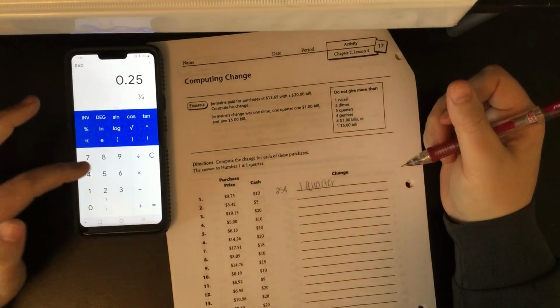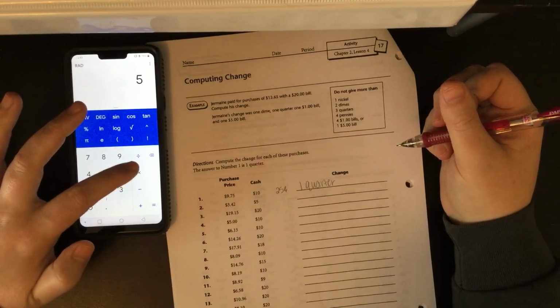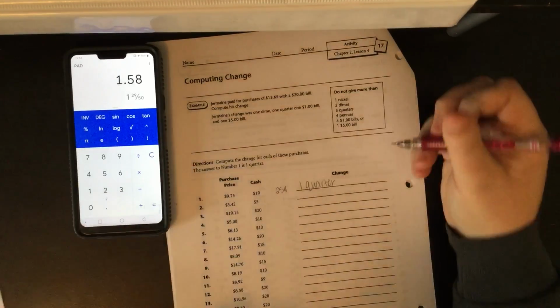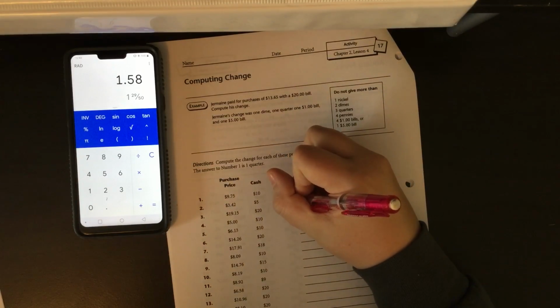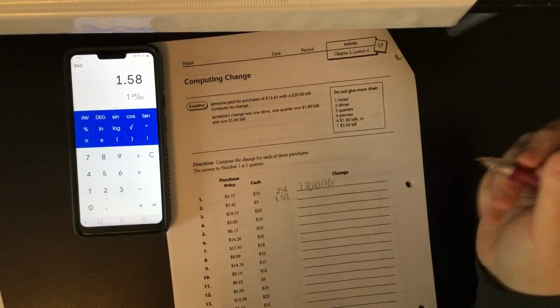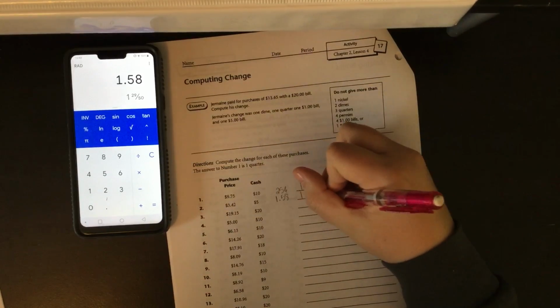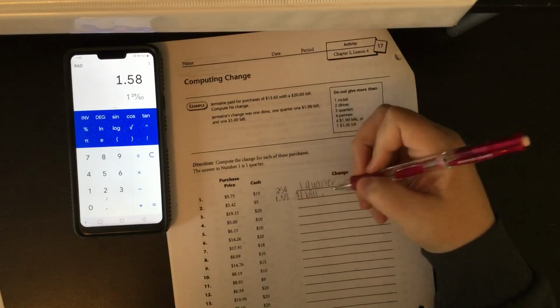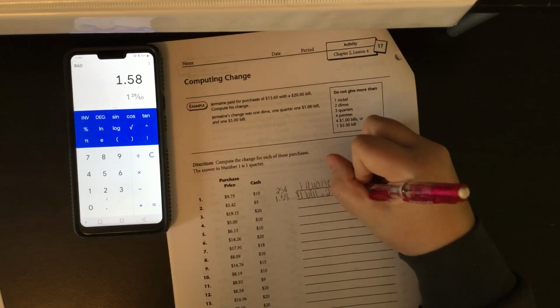Okay, for number 2, if we take the $5 that we pay and subtract out the $3.42 that was owed, we owe them $1.58. So we know that we're going to give them a $1 bill. To make up the 58 cents, we're going to do 2 quarters.